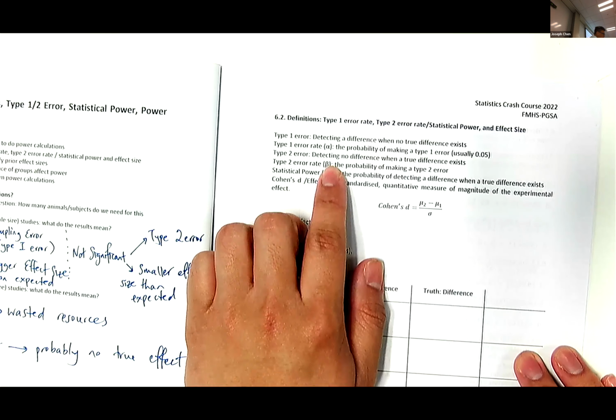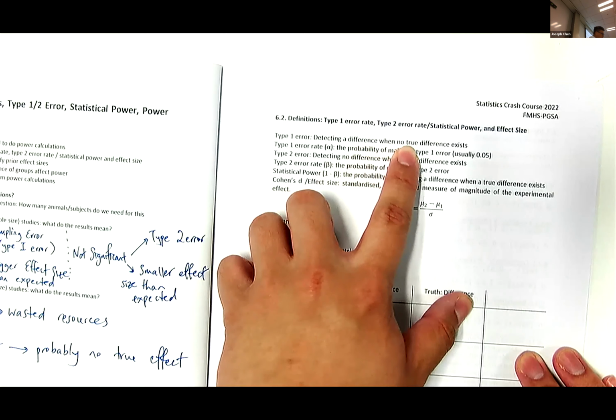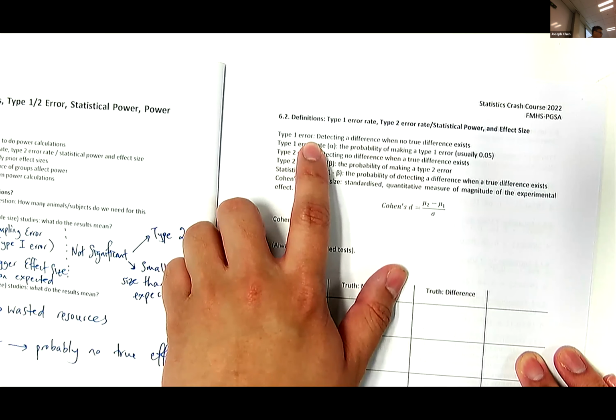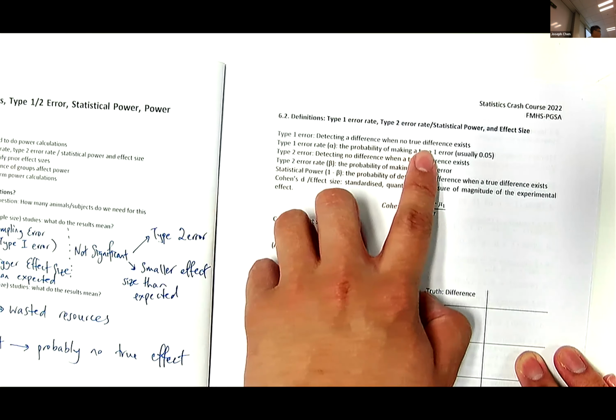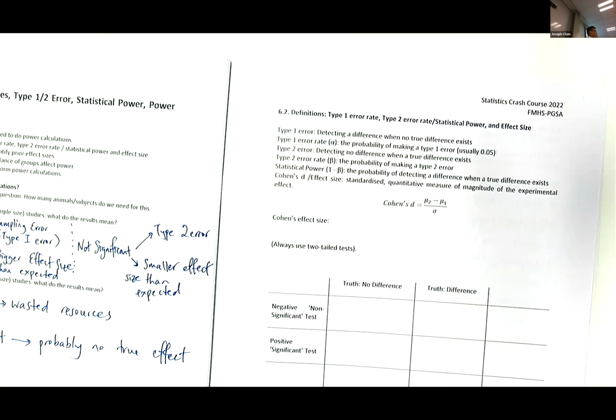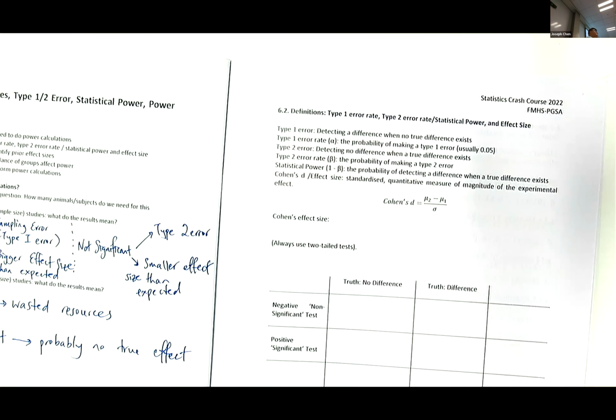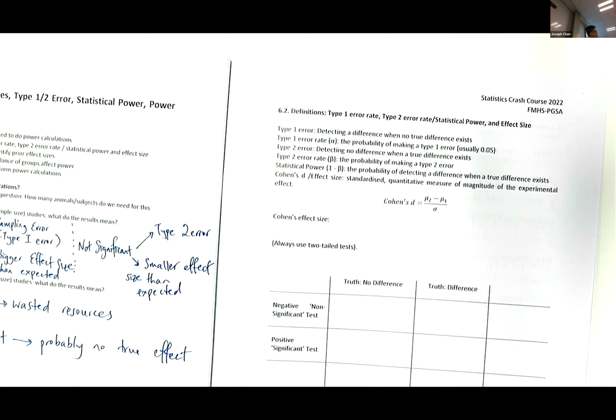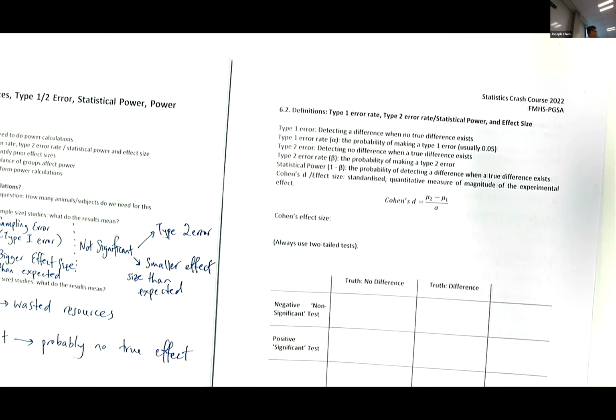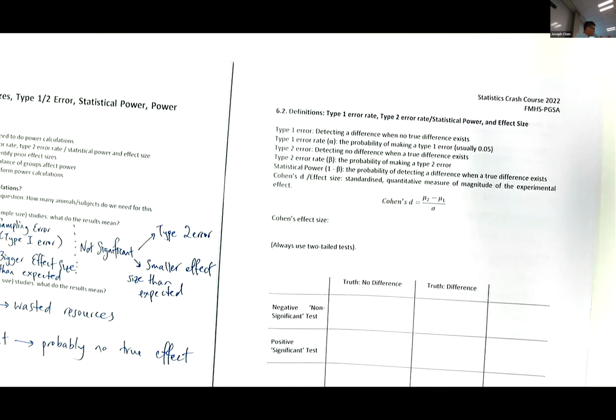Type 1 error is the probability of detecting a difference. Sorry, a type 1 error is when you detect a difference when no true difference exists. So let's say the height of PhD students versus the height of master's students.